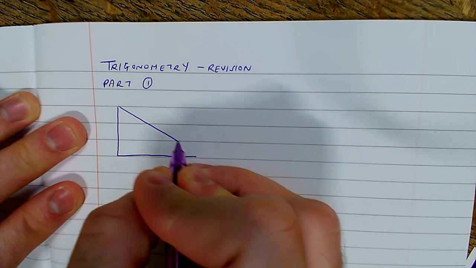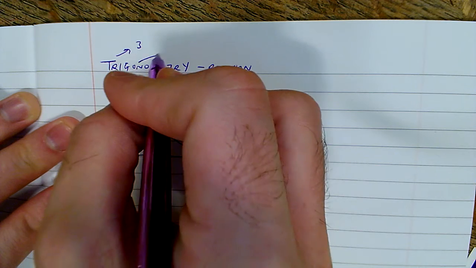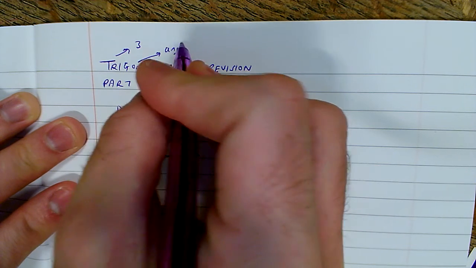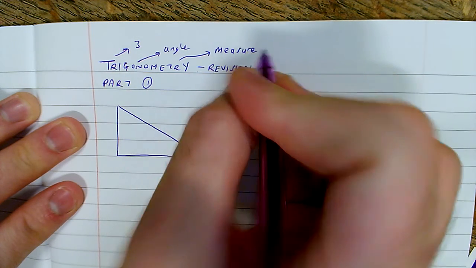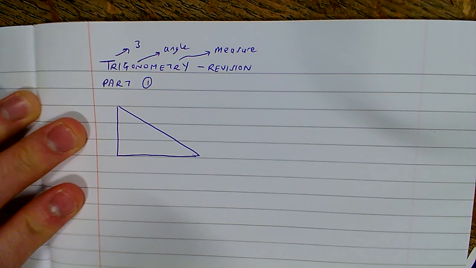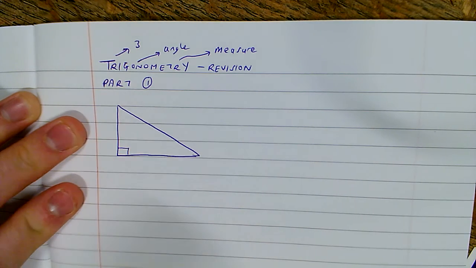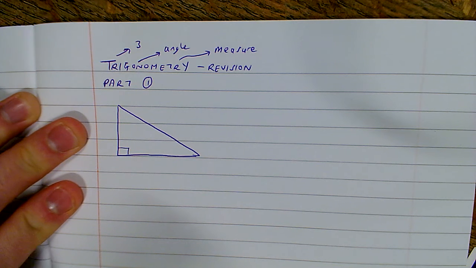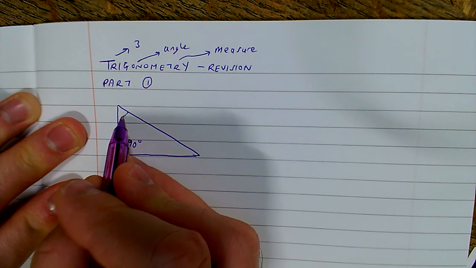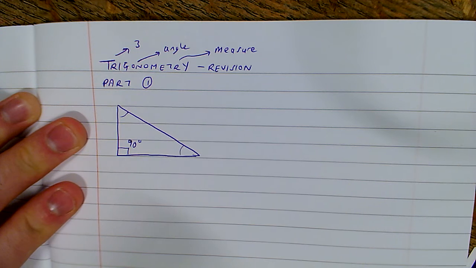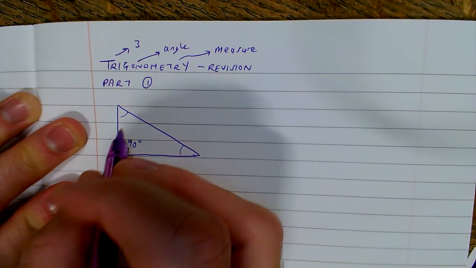Trigonometry is to do with triangles. Tri means 3, gon means angle, and metry means measure. So trigonometry is a fancy way to say 3-angle measure. Today we're going to deal with a right angled triangle. So this is 90 degrees here, and we have 2 acute angles here and here. One of these angles we're going to label X.